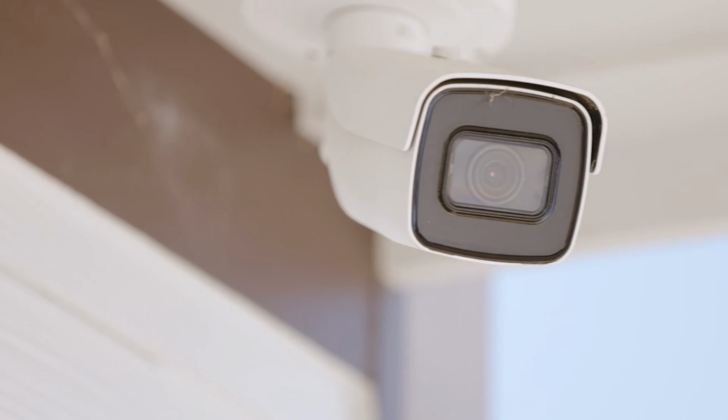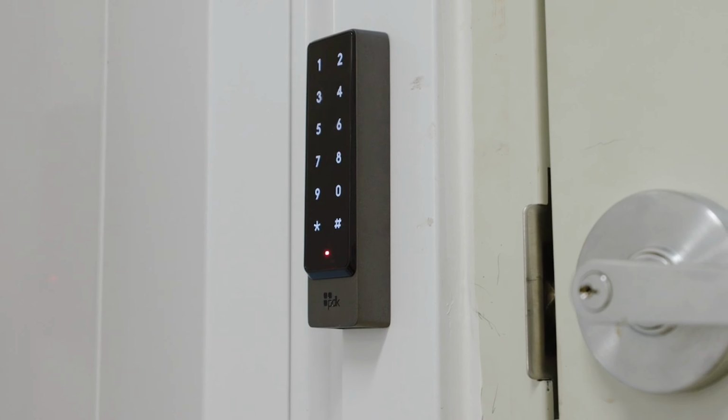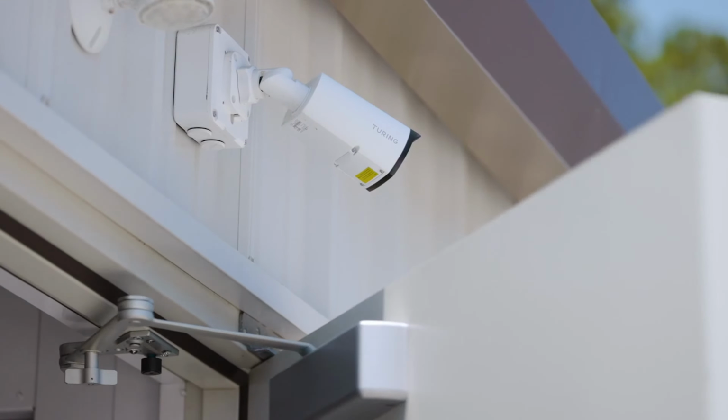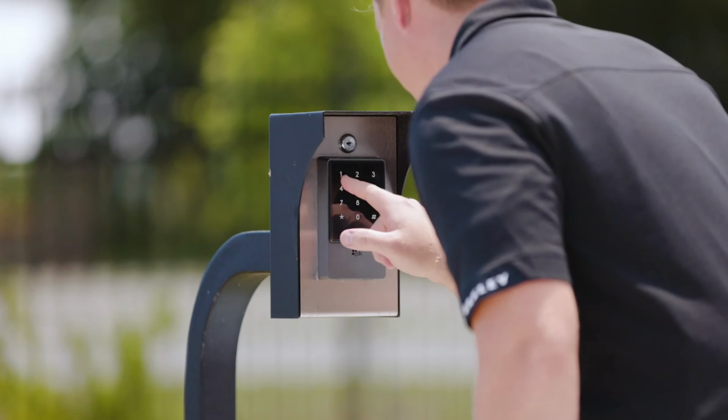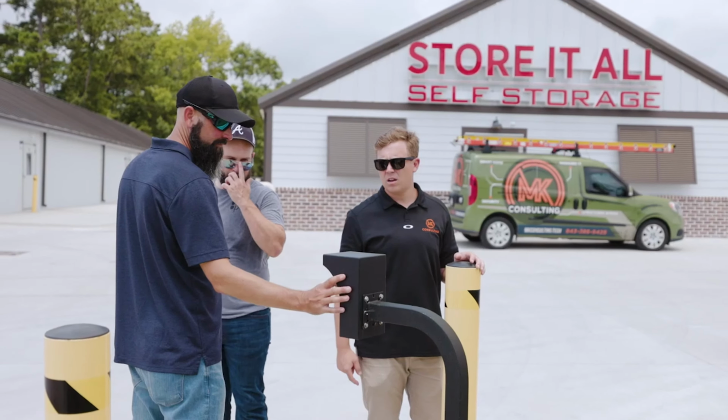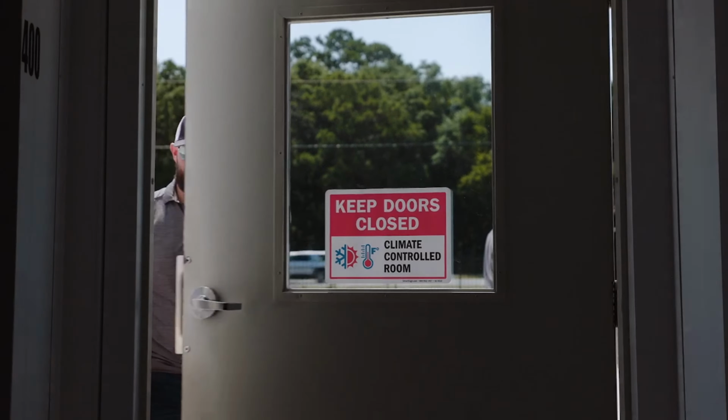MK Consulting is actually relatively new to the access control scene. We've just started about 4 years ago. We partnered with a phenomenal distributor who introduced us to PDK. And so we fell in love with PDK, and that's the only access control system that we install. We believe in relationships with our vendors, partners, much the same way ProdataKey and PDK does.